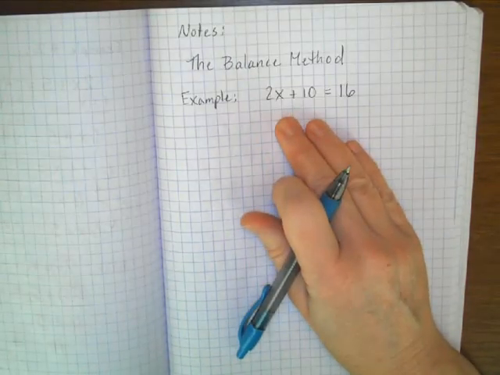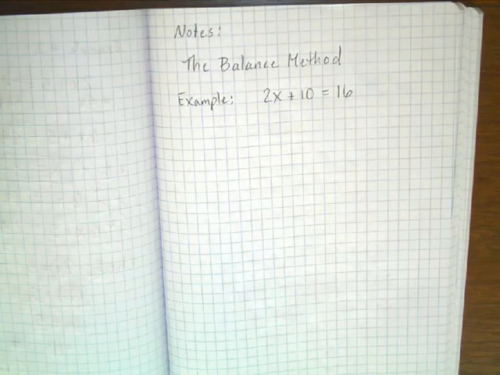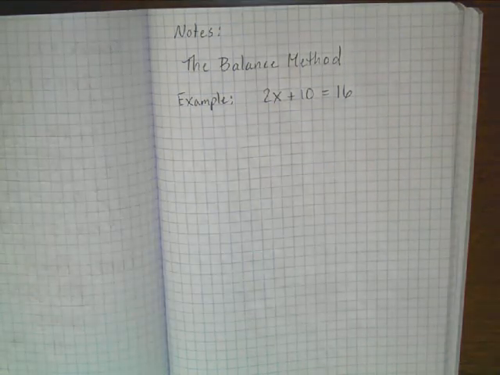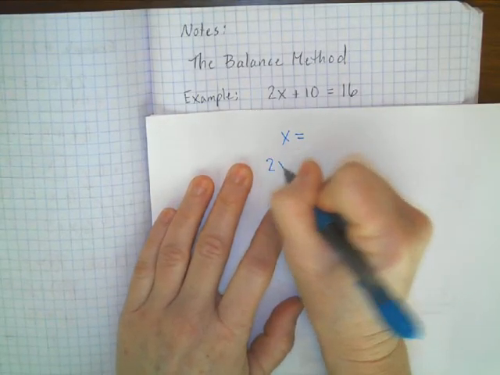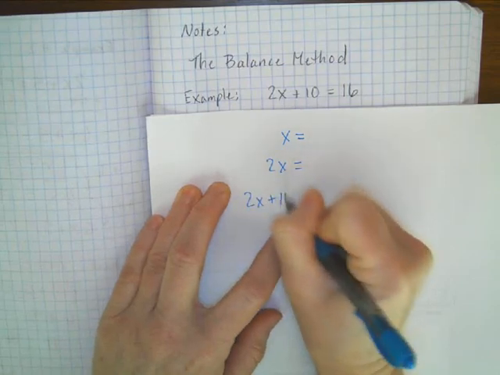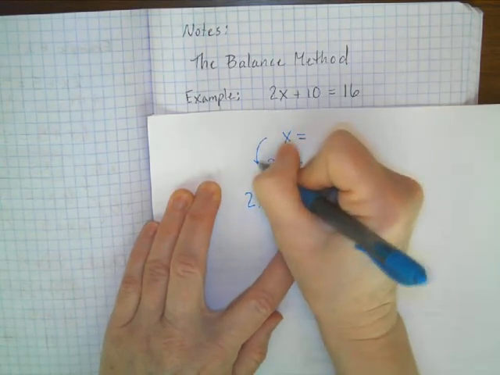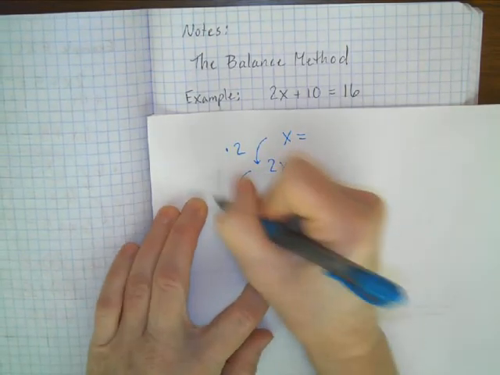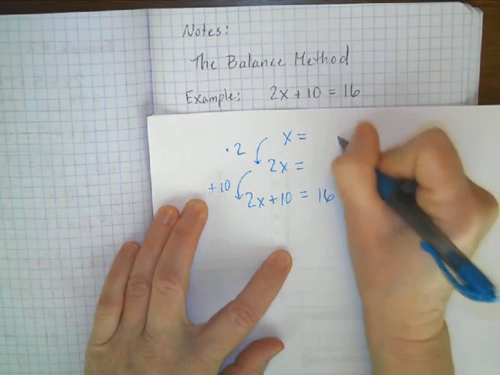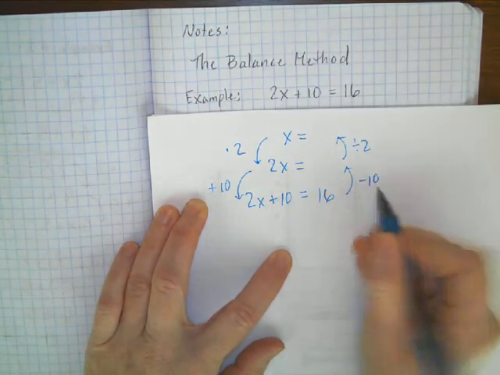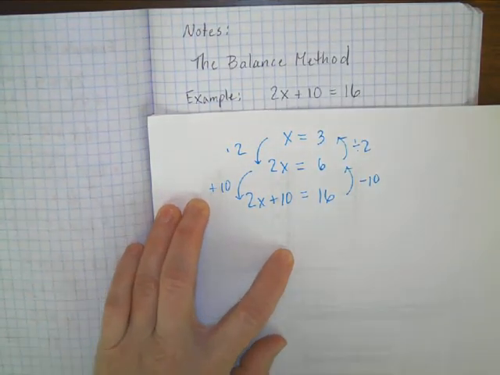Okay, so before we start solving that equation, let's do it the old-fashioned way, where we use deconstruction. For deconstruction on this problem, I would write x equals, and then 2x equals, and then 2x plus 10 equals 16. So I know this is times by 2, and this is plus 10, and then I'd have to do the opposite, minus 10, and divide by 2. So 16 minus 10 is 6. 6 divided by 2 is 3. Okay, so there's our deconstruction method.